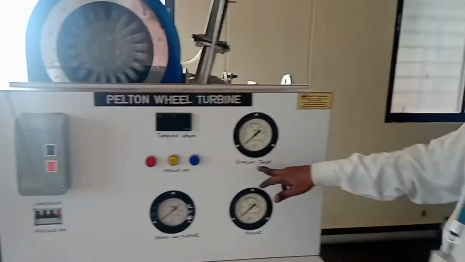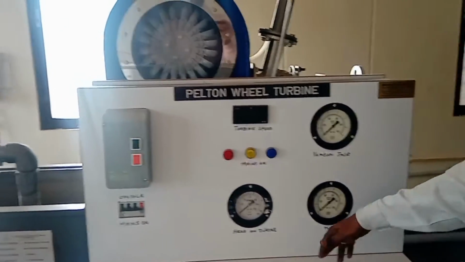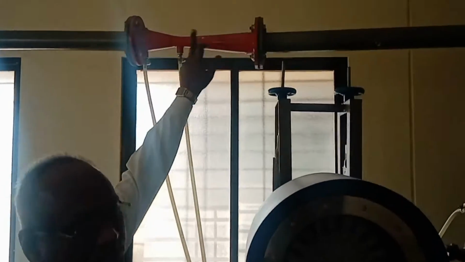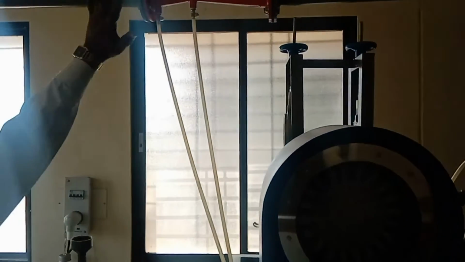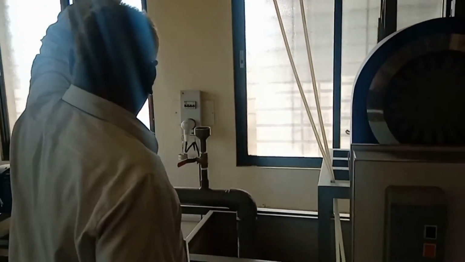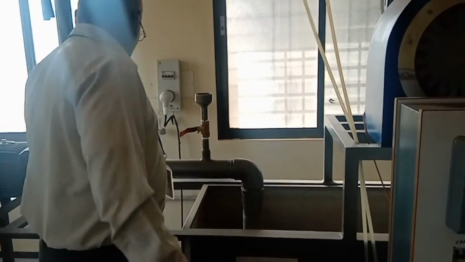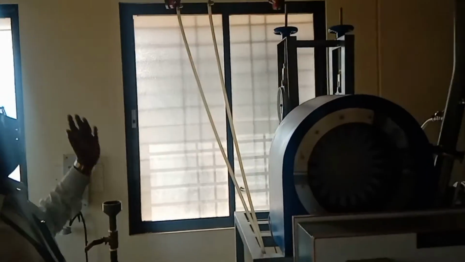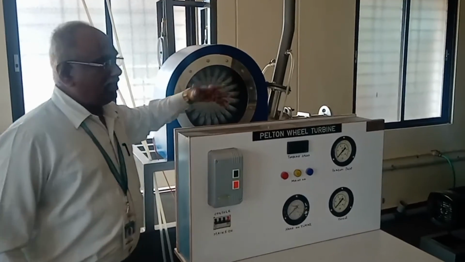Here this one is the venturi inlet. This one is the head of the turbine. This one is the throat. Here this one is provided with a venturi meter. Here also we can use the same principle of Bernoulli's theorem. Here it is provided with a motor. We can lift the water by allowing this motor to lift the water, and water is allowed to hit, and then we can find the efficiency of this turbine.